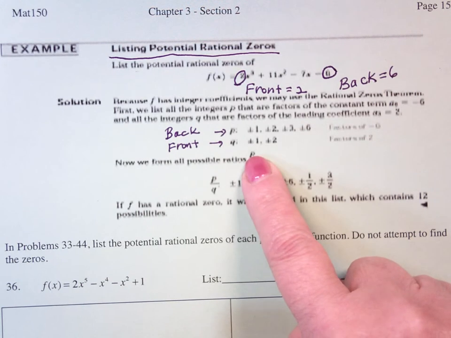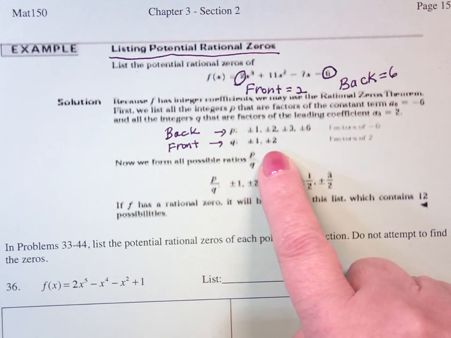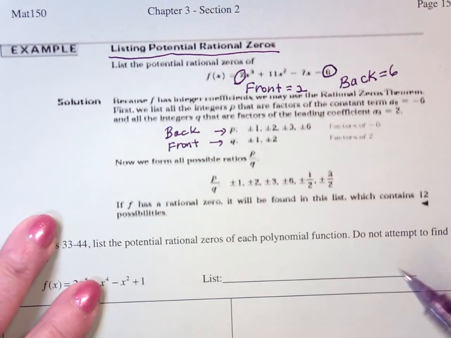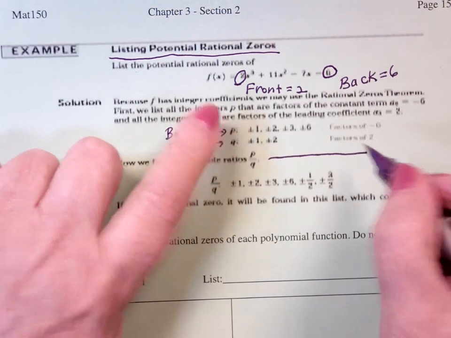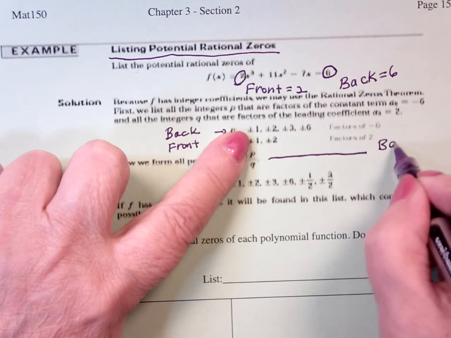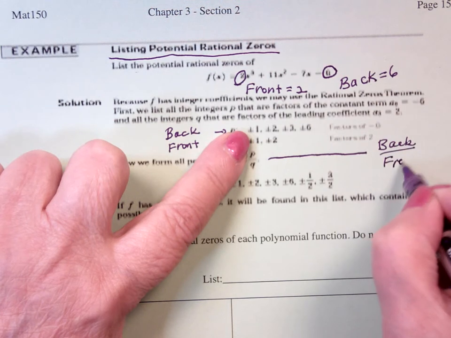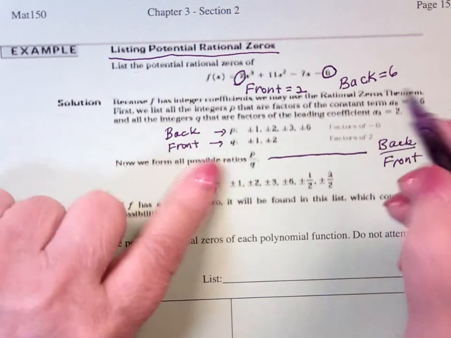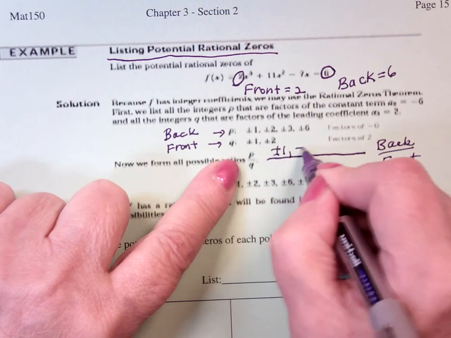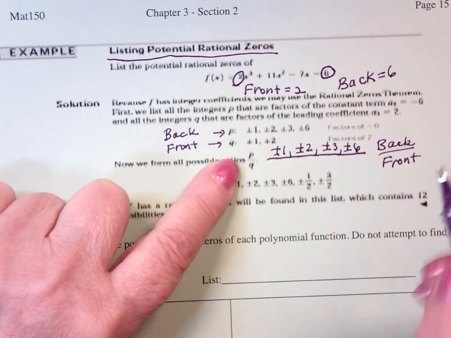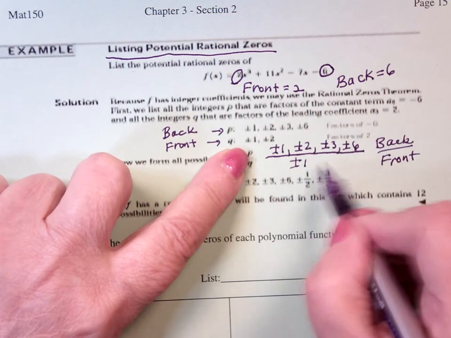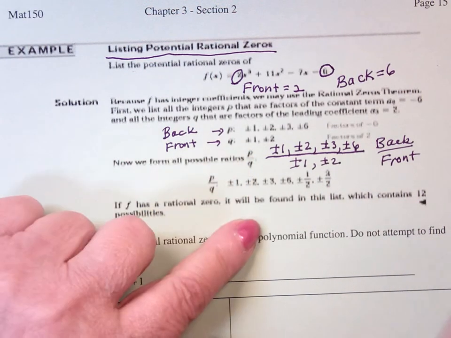What divides the front of the bus? It's a 2. 1 divides 2, because 1 divides everybody, so plus or minus 1. 2 divides 2, plus or minus 2. Now you're going to take the factors of the back divided by the factors of the front, alphabetical order. The factors of the back are plus or minus 1, 2, 3, 6. Of the front is just plus or minus 1, plus or minus 2.